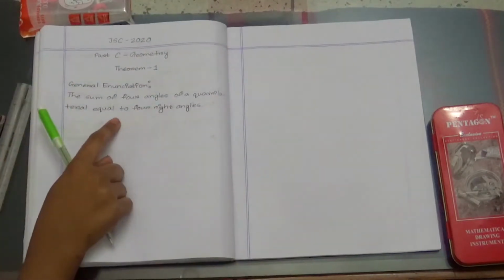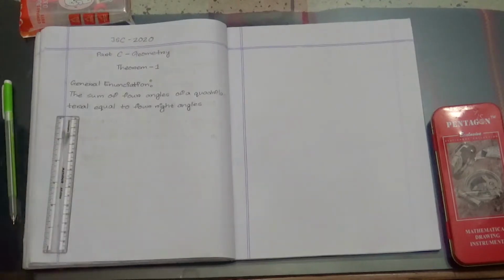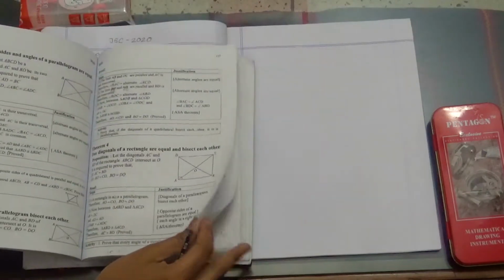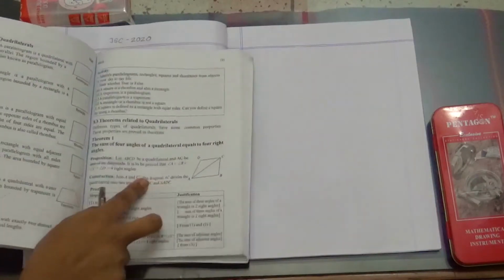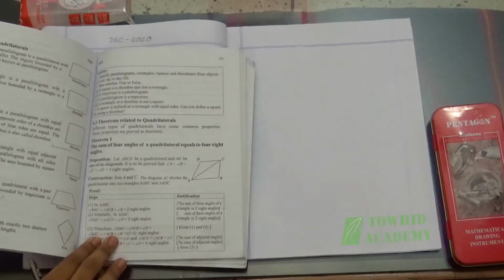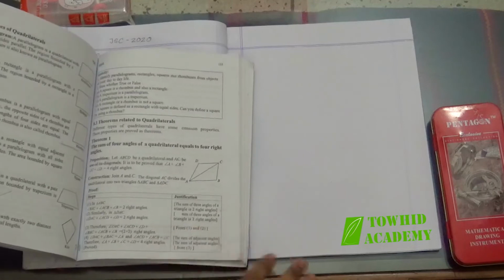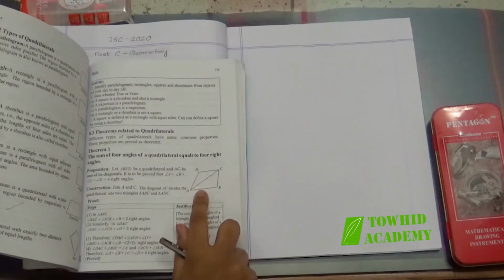This is the general enunciation of theorem 1, and now we are going to draw the figure. Let me show you the figure. This is the figure of theorem 1 and this is the total theorem, but we are going to give it a little change because we don't need to write all of the things in our book. So let's get started by drawing this picture.